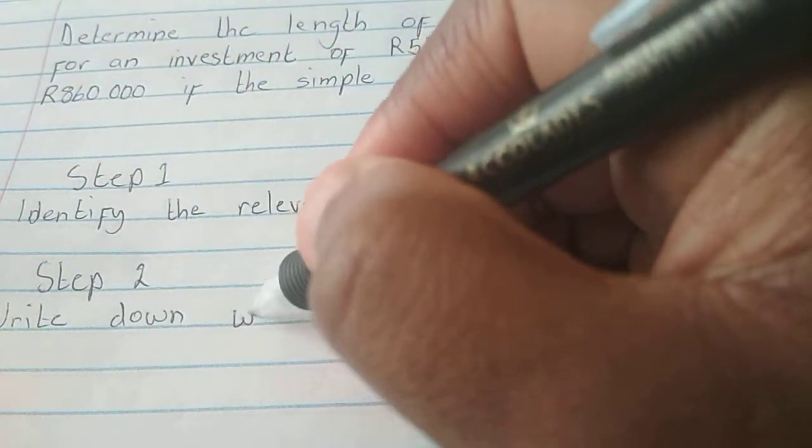Step 2. From the question, write down what you have been given.